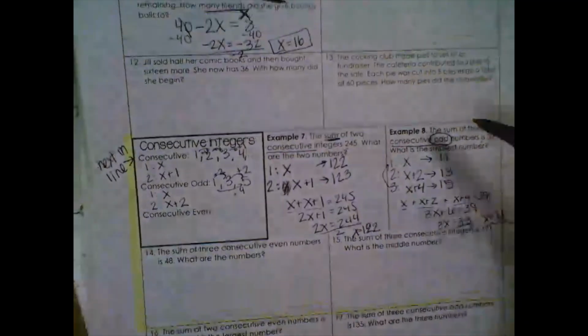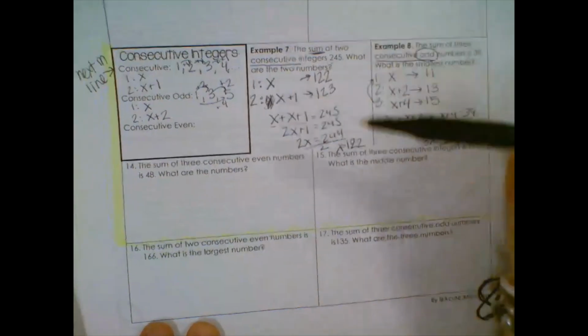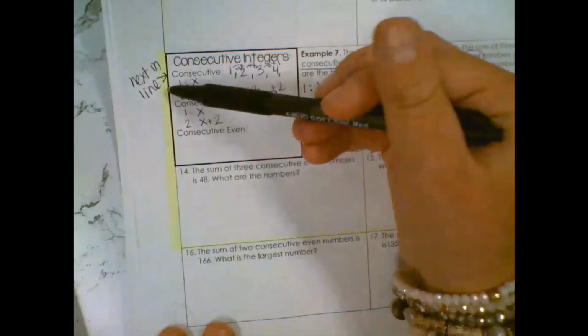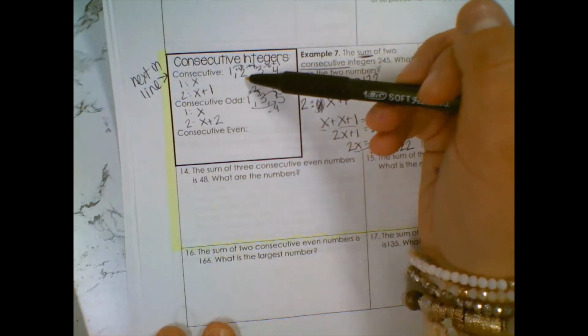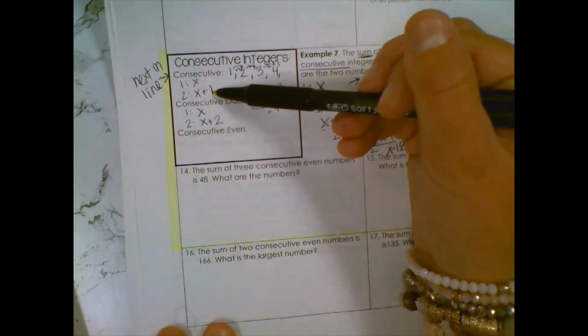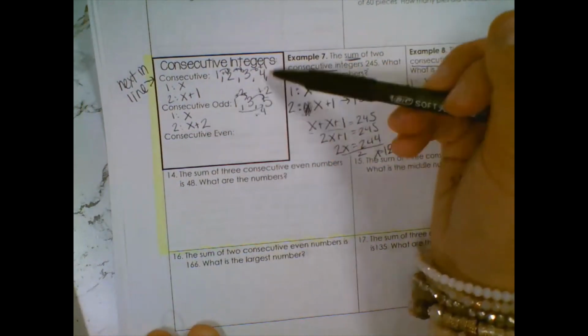Okay, and we are going to pause there. If we feel a little iffy on this, that is okay. We're going to finish this and hit most of it tomorrow. But what we want to remember from today is that consecutive means next in line. If we're just talking about the next in line in general, it's always 1 away. The next odd number in line is 2 away. And that's what we need to remember from today.